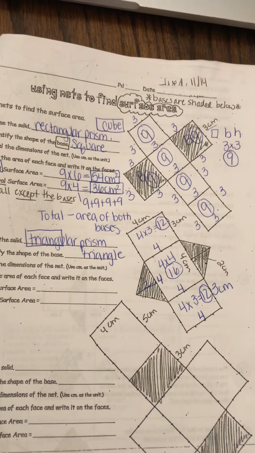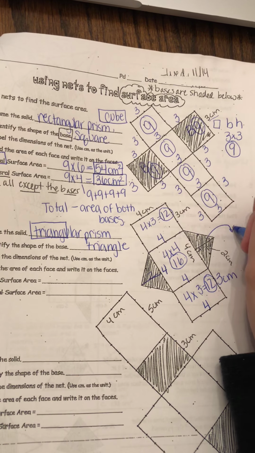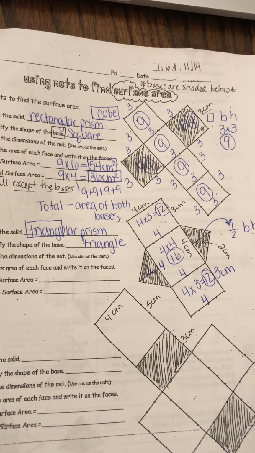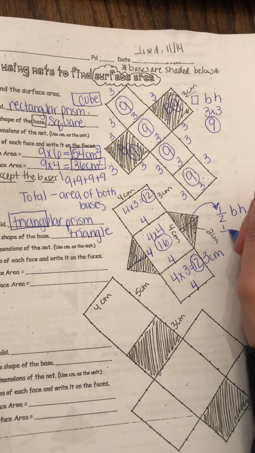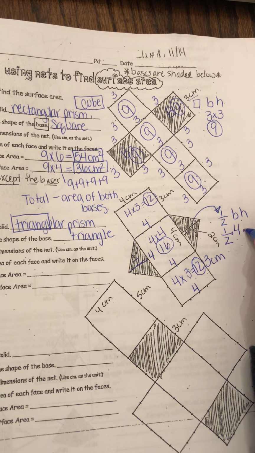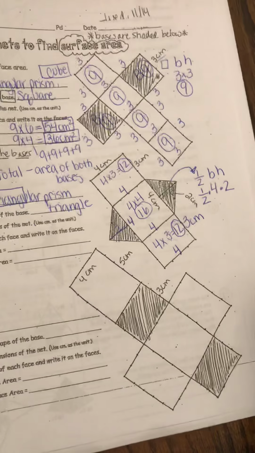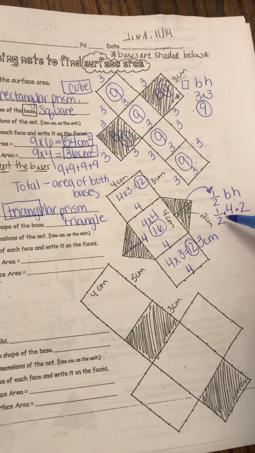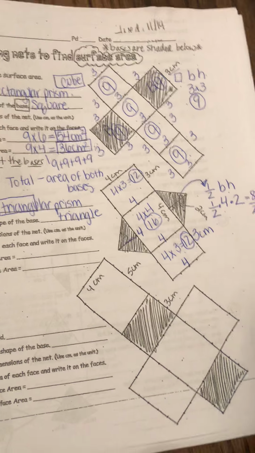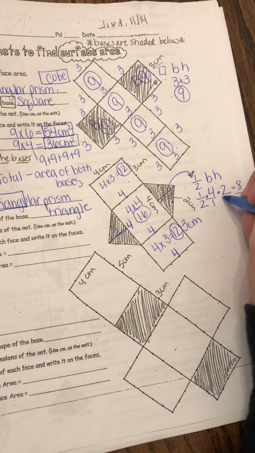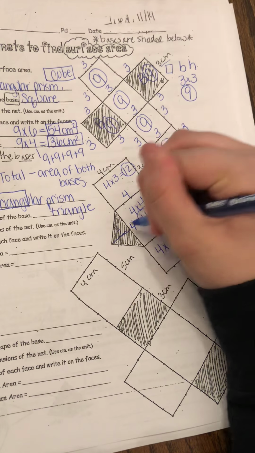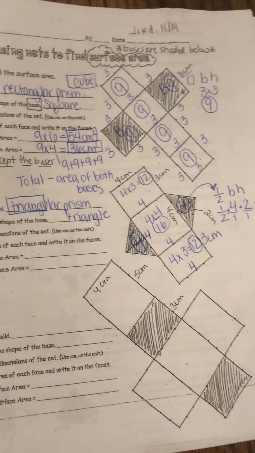Okay, so then we have the two bases left. Well, to find the area of a triangle, remember it's 1/2 base times height. So I know I'm going to do 1/2 times 4, which is the base, times 2, which is the height. So now I can either say 4 times 2 is 8, divided by 2, because then I just multiply straight across, and 8 divided by 2 is 4. So I know both bases are 4.